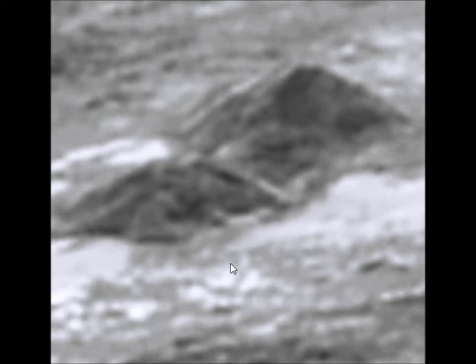Now, it may be possible that the ice on Pluto could cause some strangeness in the mountains and stuff like this. But mountains are mountains. And these mountains here don't get really very hot. They just are mountains. They rise up from the ground.